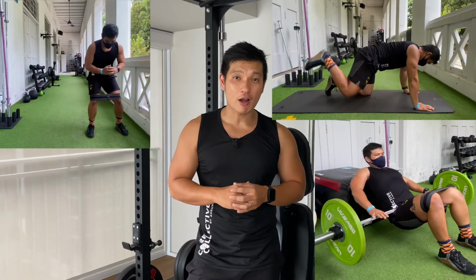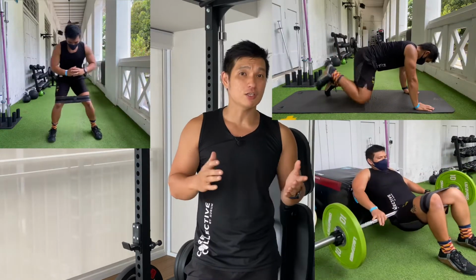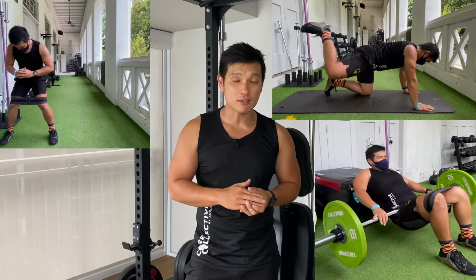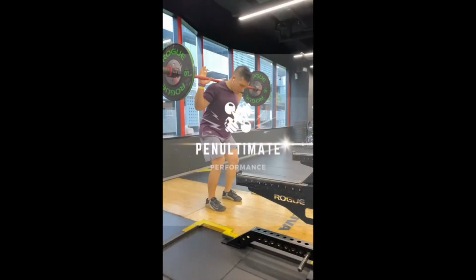Today, the aesthetic gods have spoken. We're going to talk about booty gains. So if you are doing these exercises, cranking out reps after reps, but you have yet to achieve the ideal butt that you always wanted, I'm going to give you the biomechanical explanation and also the solutions. Stay tuned.